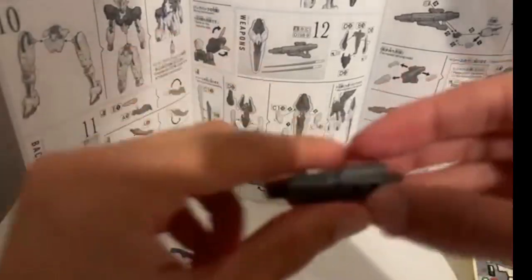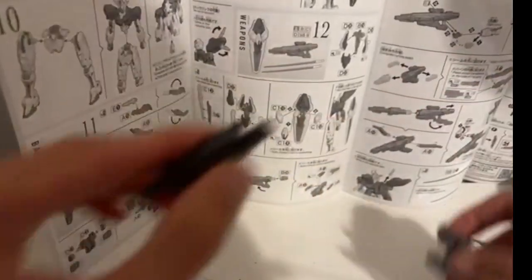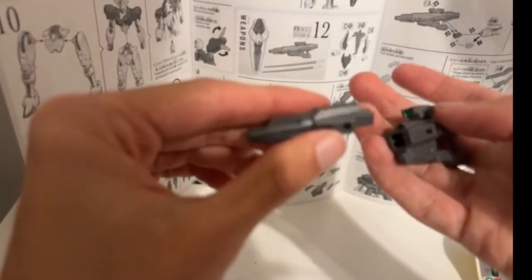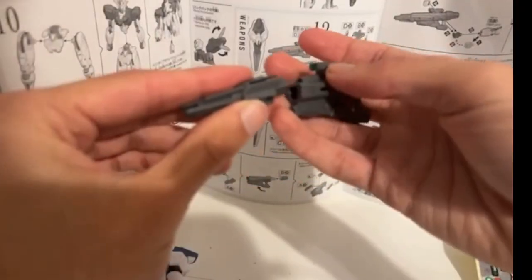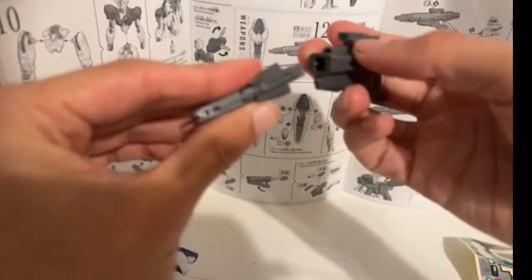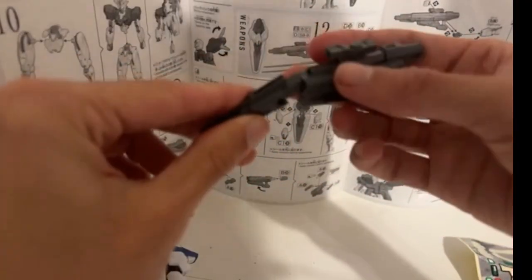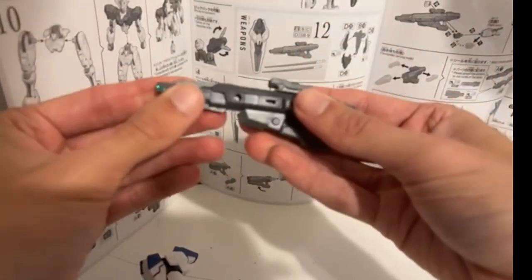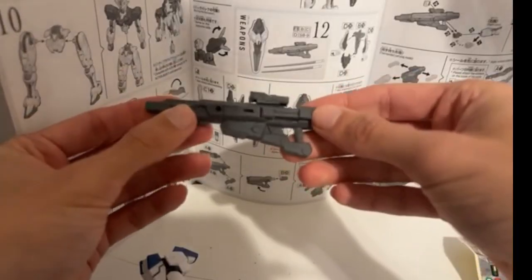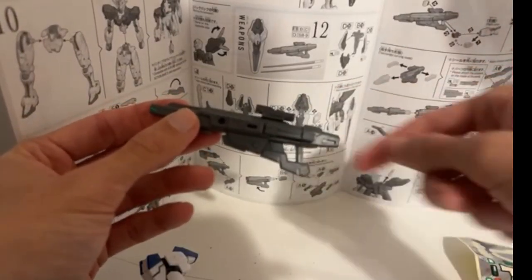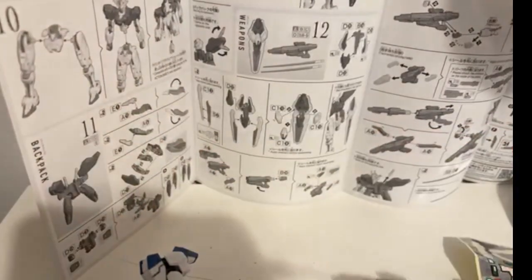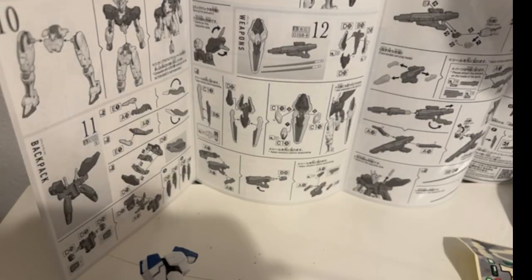Yeah, okay, let's just get this attached to the main gun. So it just slides through, I think. Wait. Yeah, it should just slide through like that, so there we go. And that's it for the main gun. We still got more pieces to cut out though. Oh, probably for the other modes.